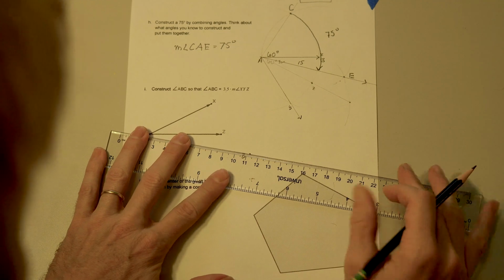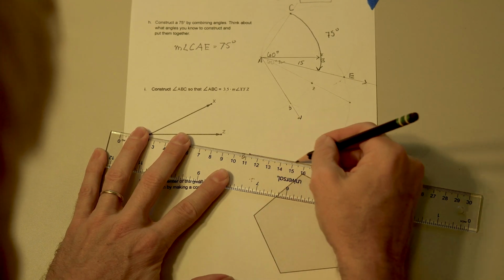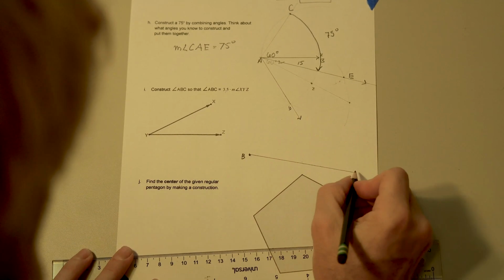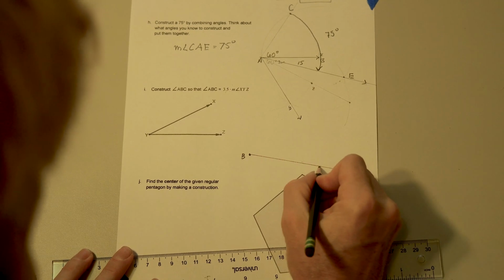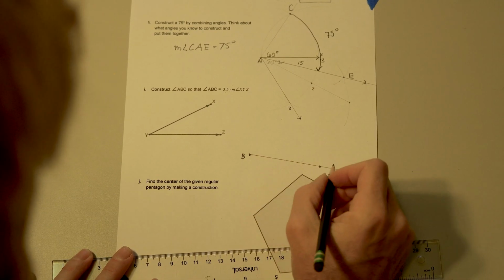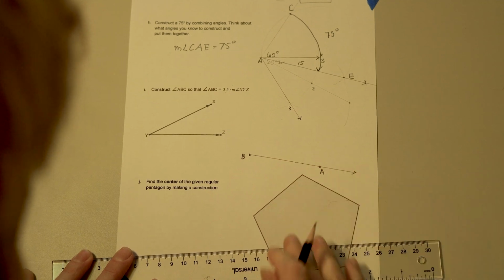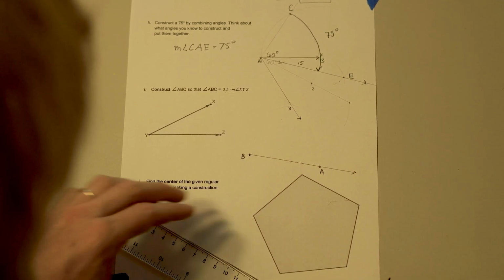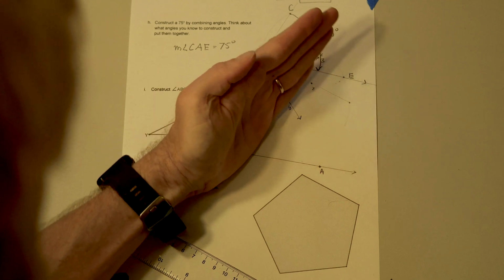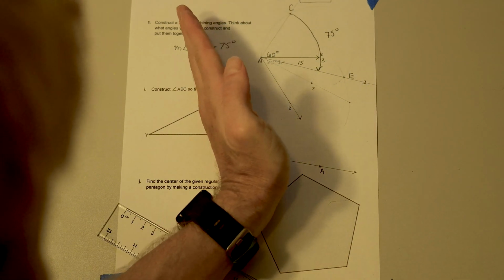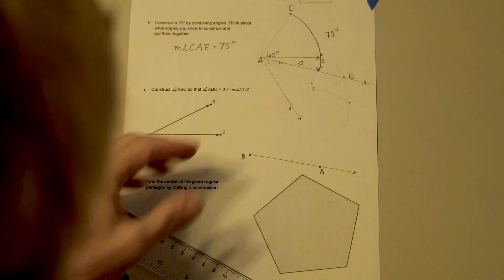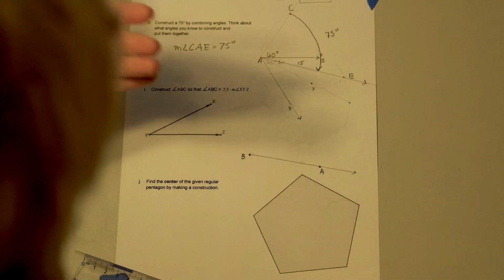So let's call this ray right here ray BA. Now, this is going to open up this way, in this direction. We can go counterclockwise. Could have gone clockwise if we wanted.